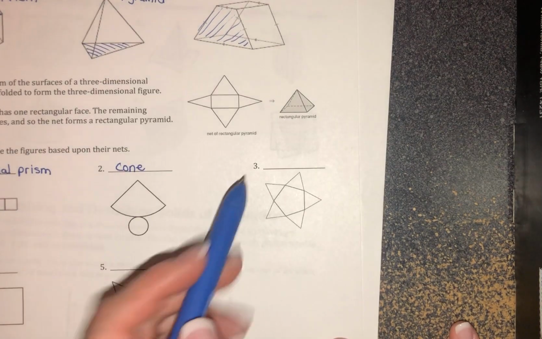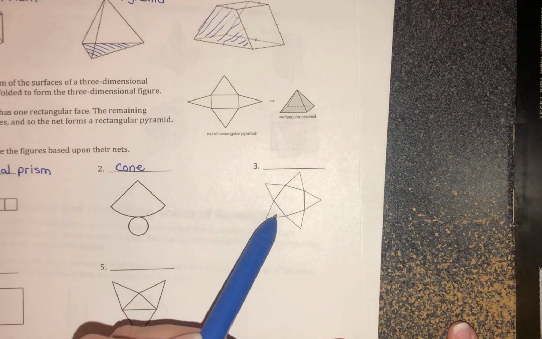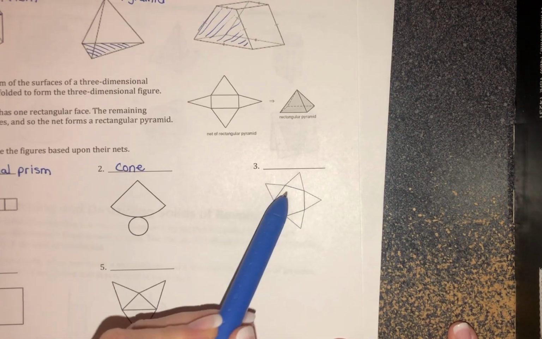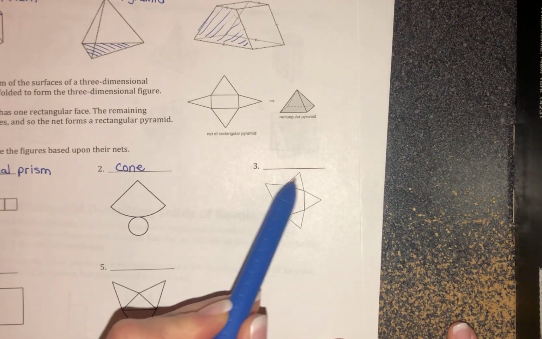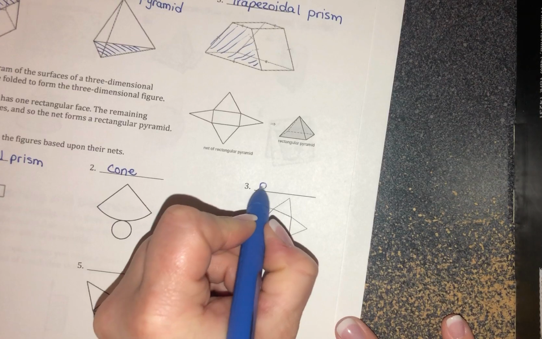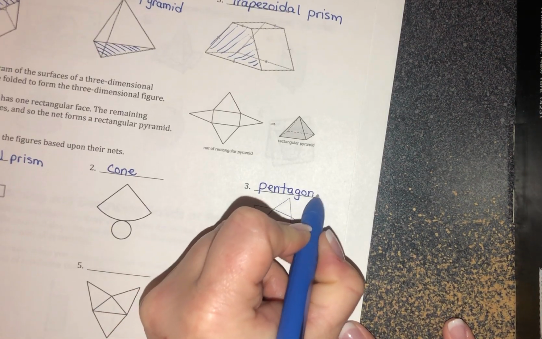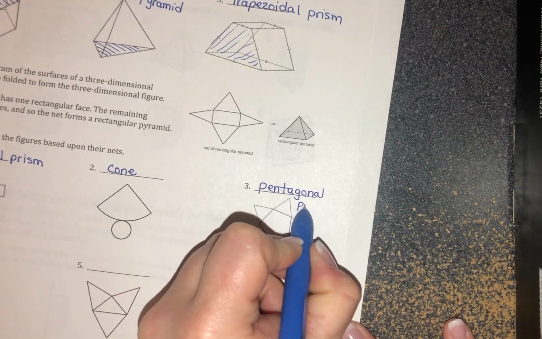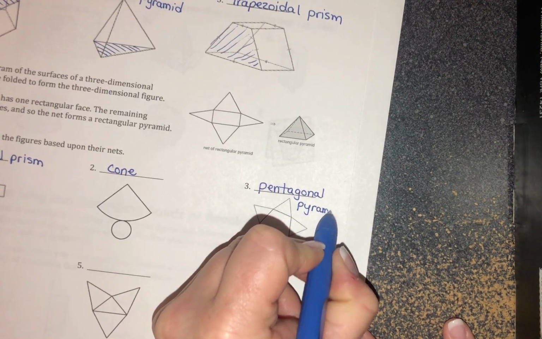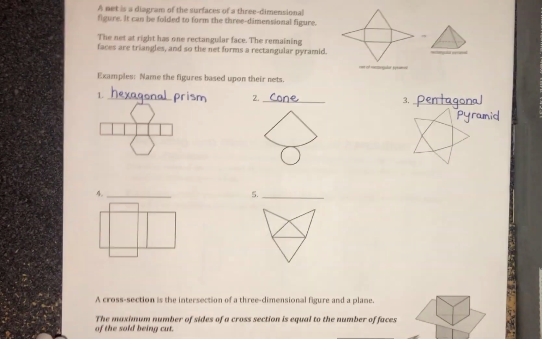Let's look at our next example. Here you can see we have a pentagon in the middle, and we have some triangles. So there's only one pentagon. The other sides are triangles. That tells me they're going to come to a point. This would be a pentagonal pyramid. Let's look at our next example.